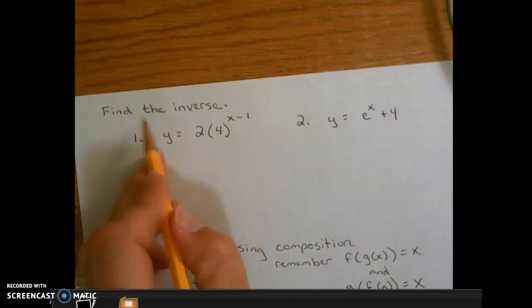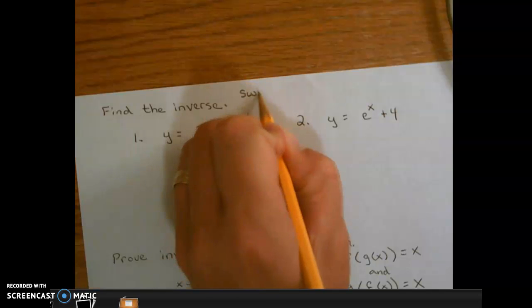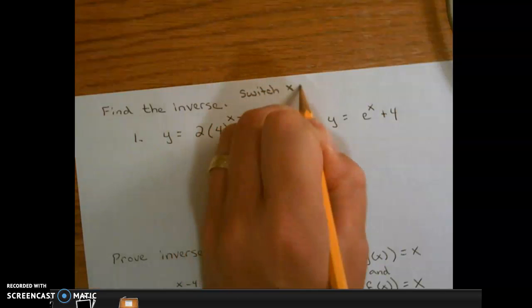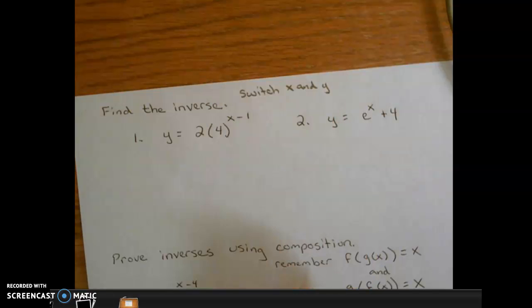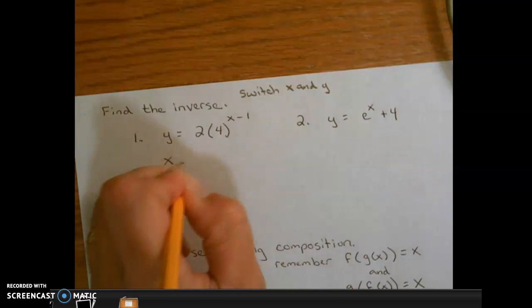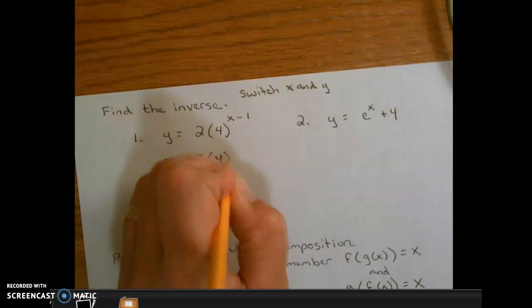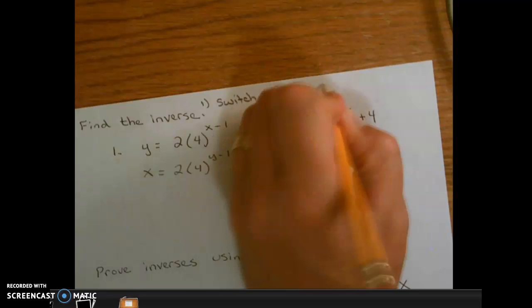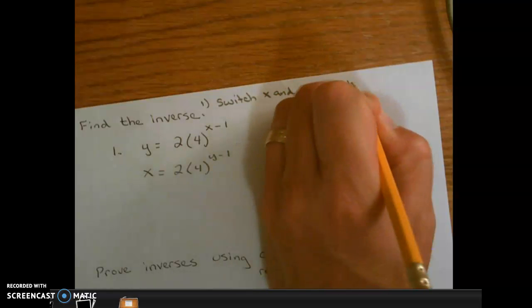All right, let's move on to finding the inverse. Remember, to find the inverse, we have to switch the x and the y. So switching the x and the y, and then secondly, after we've done that, we want to solve for y.